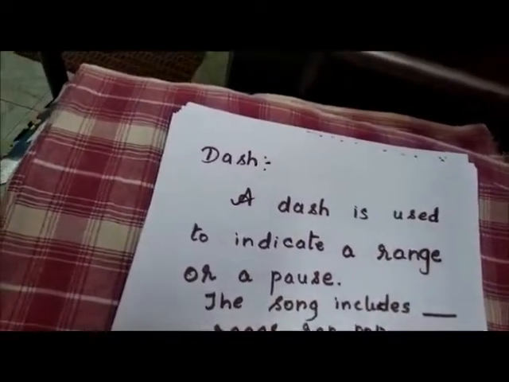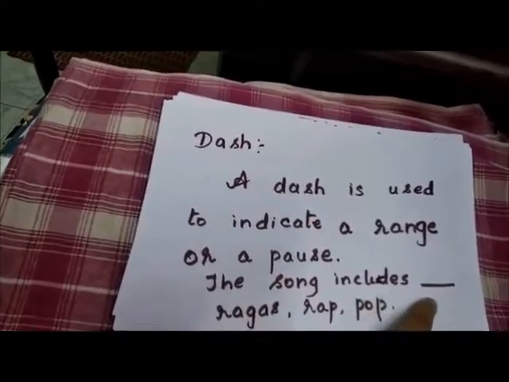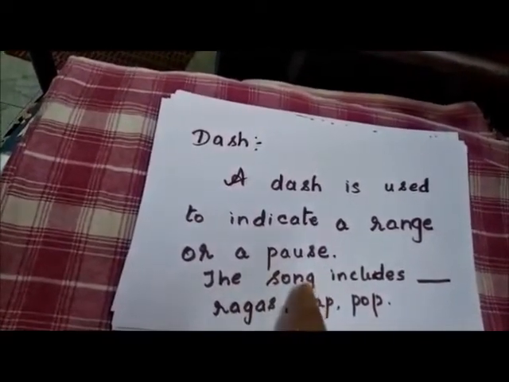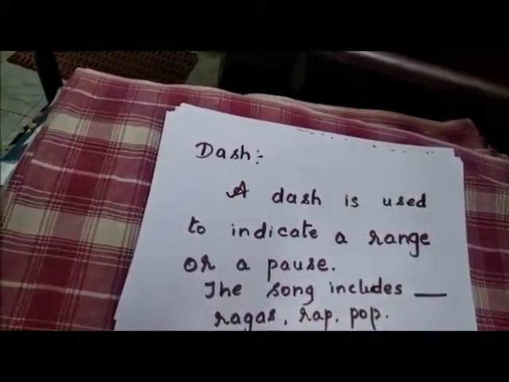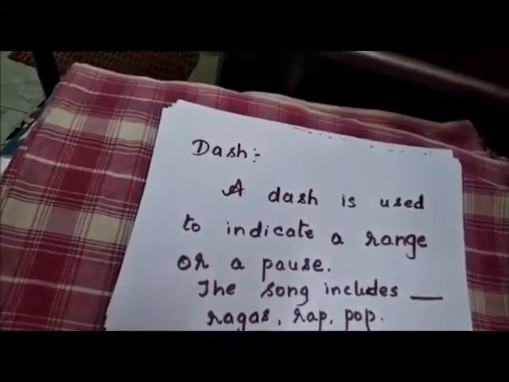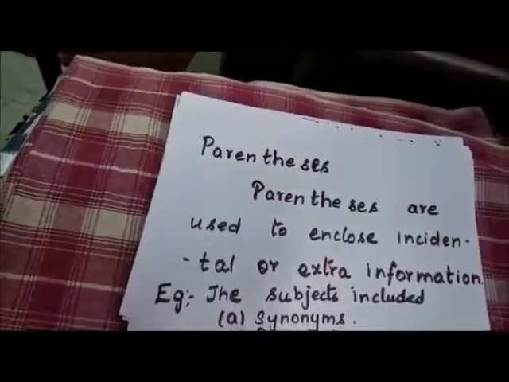So it includes the following. These three things are included in the song. You want to give a break there, so you use a dash, a pause or a range. So the song includes dash, ragas, rap and pop. Of course, ragas, rap and pop, related items, are separated by commas and the sentence ends with a full stop.